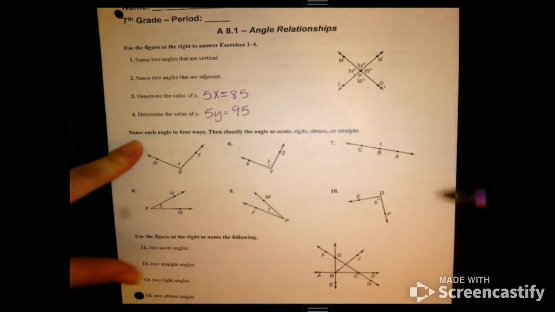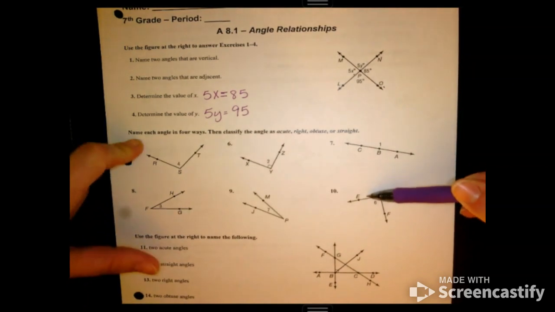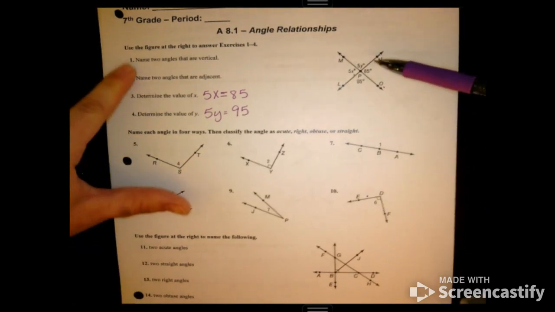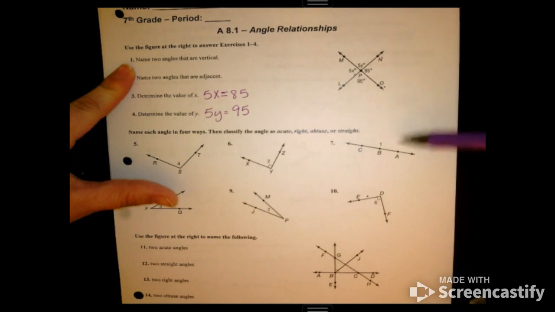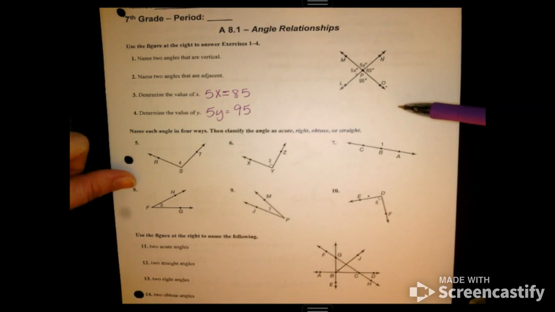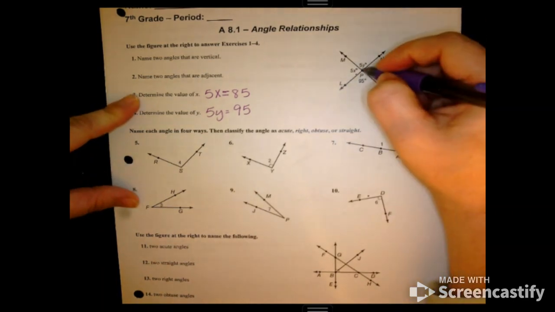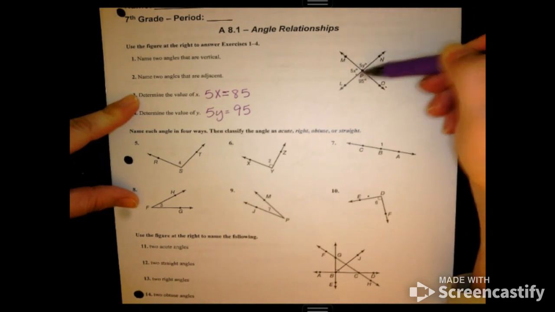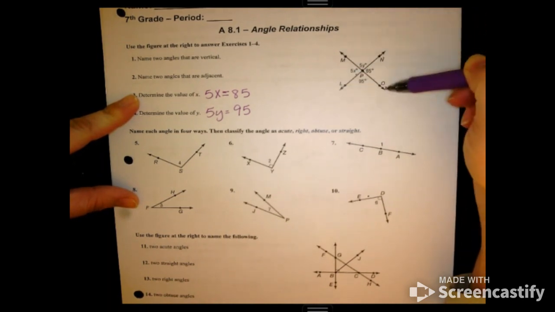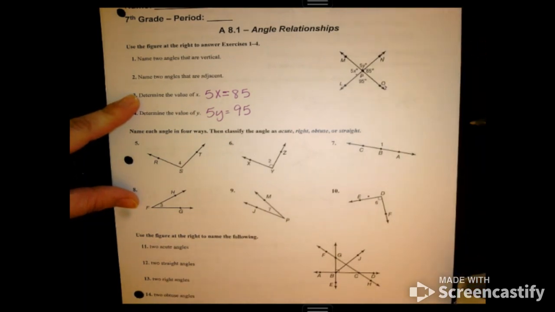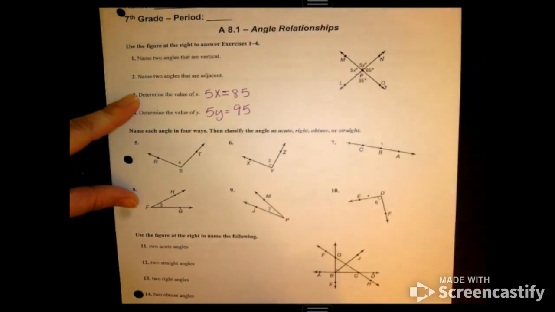Okay, 5 through 10 are exactly like 1 through 6 on your notes. I just said it. You're telling me, yeah, 2 angles that are vertical. Which angles are vertical to each other? Well, I just kind of helped you out here. And then this middle point is P. So MPN, MPL, LPO, OPN, or NPO. Remember, there's a whole bunch of different ways you can name an angle.